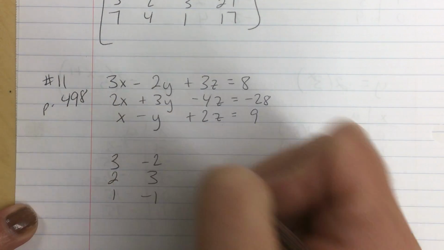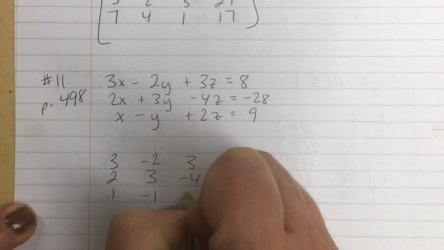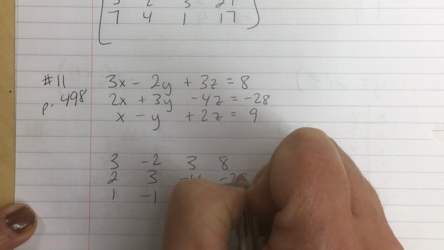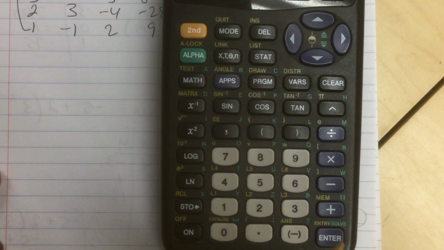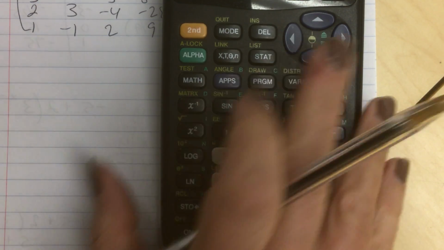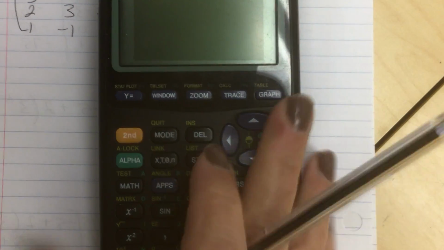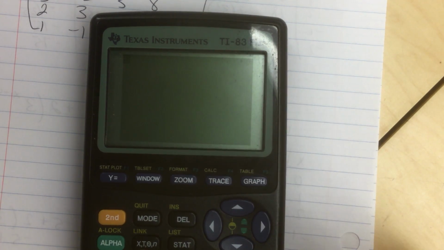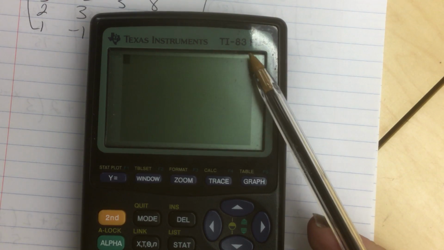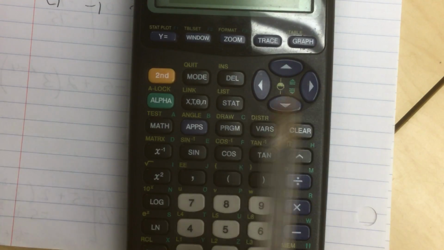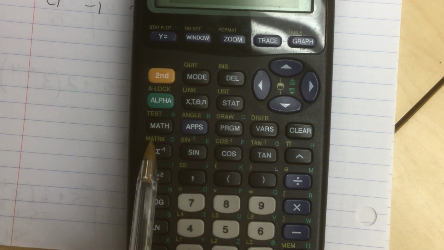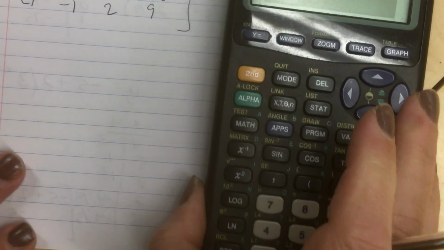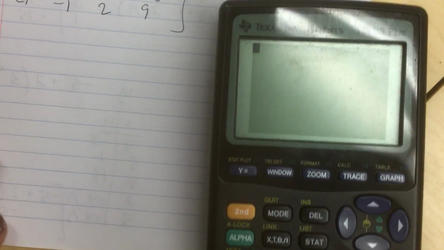-2, 3, -1, 3, -4, 2, 8, -28, 9. Okay, so the way you put that in your calculator is you either go to second matrix, or if this is an 83 plus or an 84 it will be that way. You might have just a regular TI 83, and in that case you have a button that says matrix. I think it's along in here. So you're either going to hit second matrix or you're going to hit matrix. I'll usually say second matrix because that's what I'm used to.